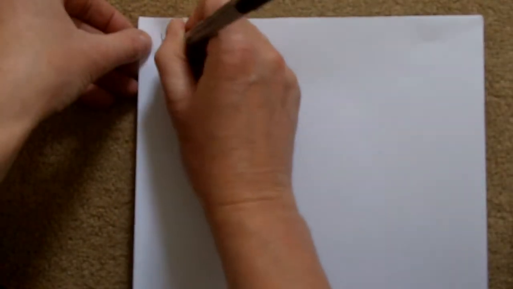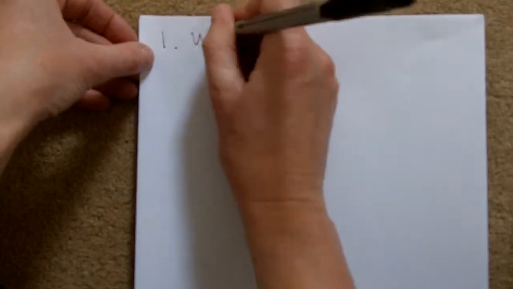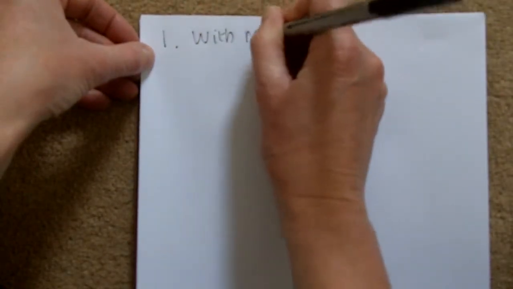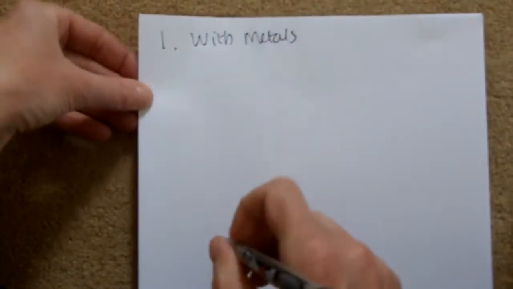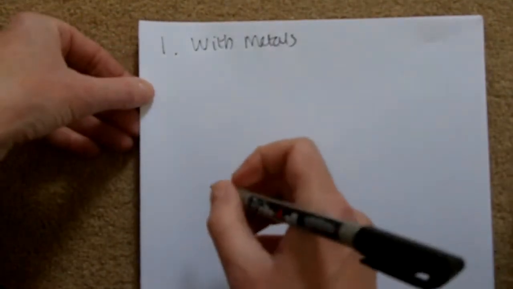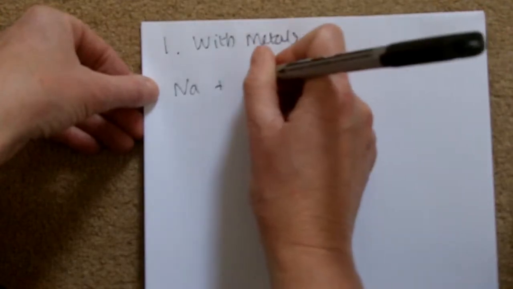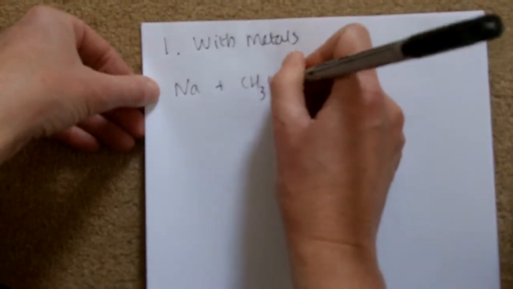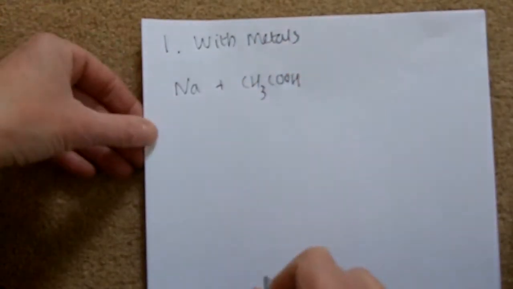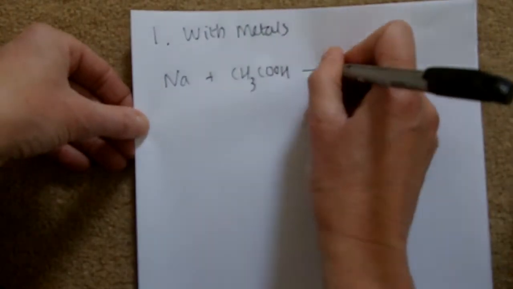So if they're acidic, then they'll do lots of reactions. Let's do first the reaction with metals. Carboxylic acids and metals. So if you take, for example, sodium metal, and let's just keep it simple, ethanoic acid. What's going to happen?